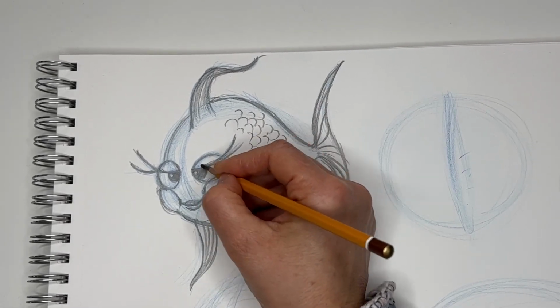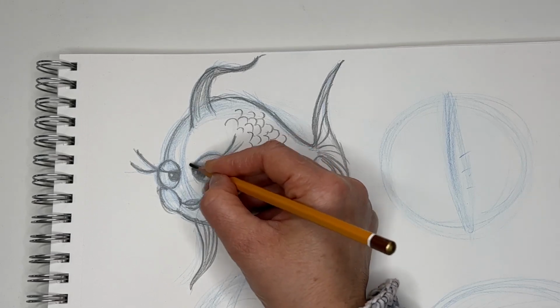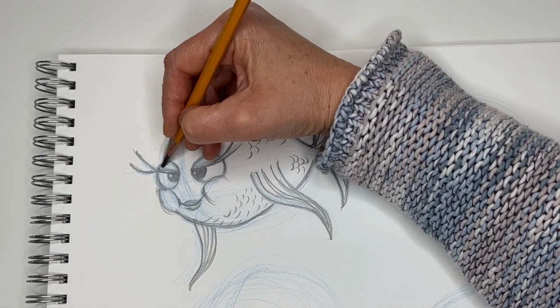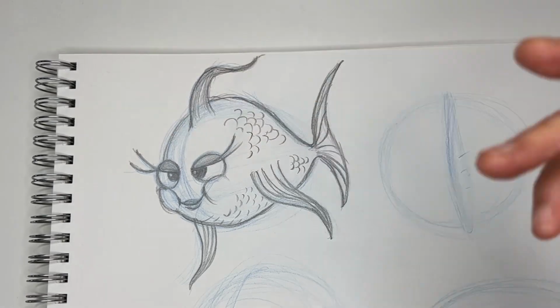And maybe we can shade her eyelids so it looks as if she has makeup, like that.